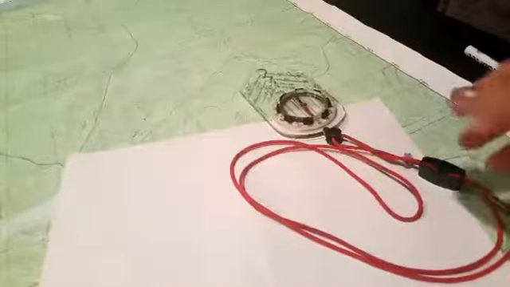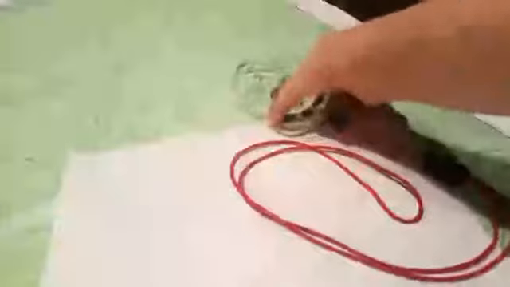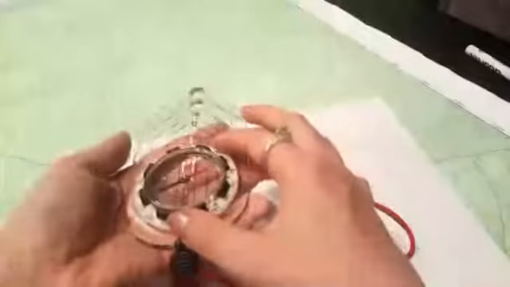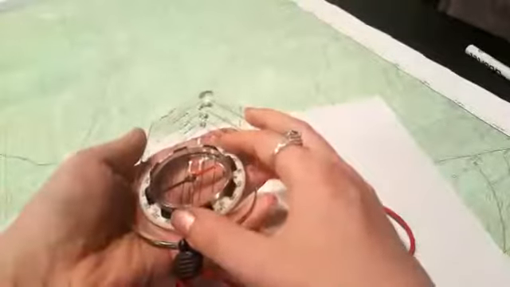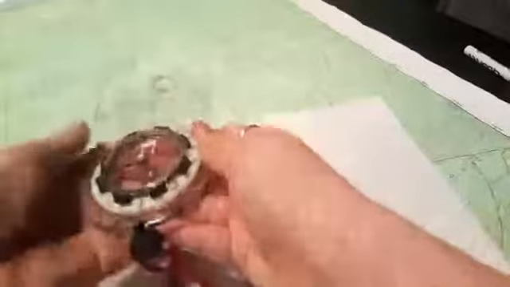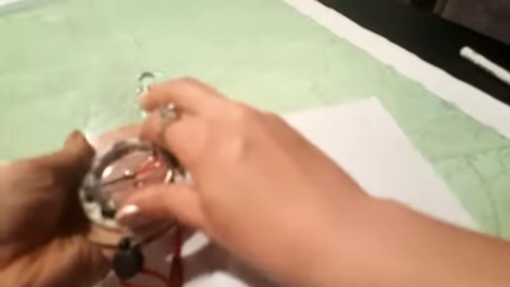So the next step would be to take your compass and hold it in front of you so that it is perfectly straight. And we're going to turn our dial here so that it is at the 295.